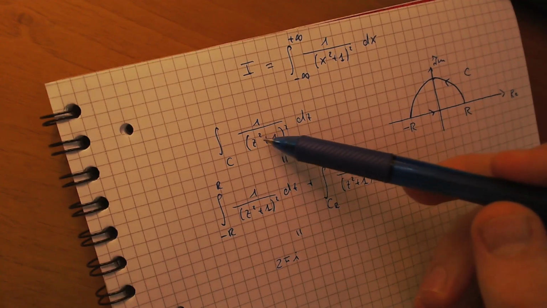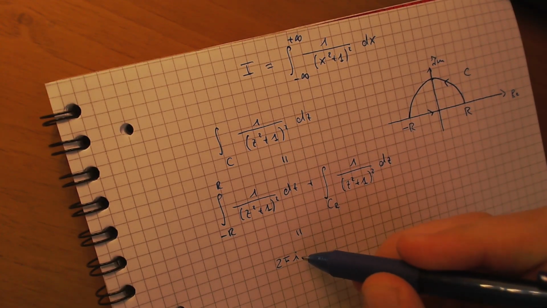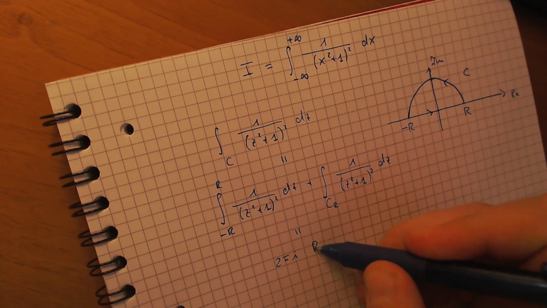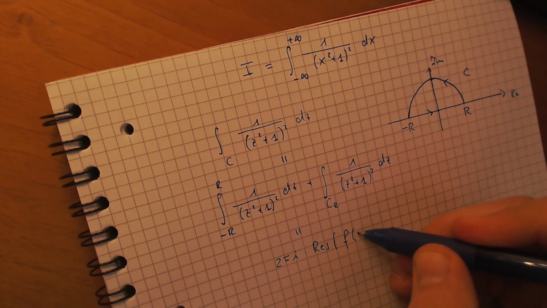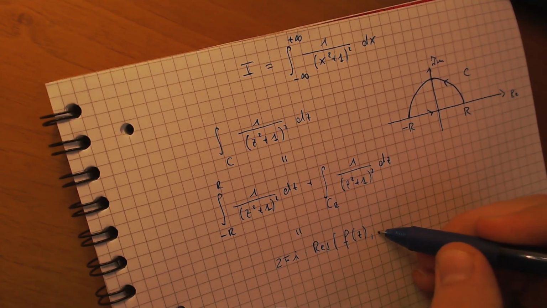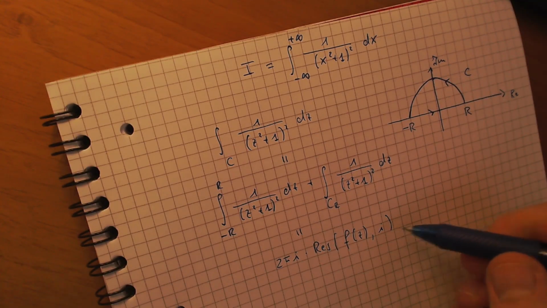So the integral will be 2 pi i times the residue of the function, let's call it f of z, at the pole i, which is a double pole.